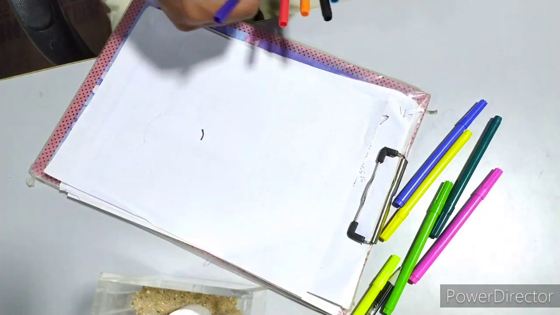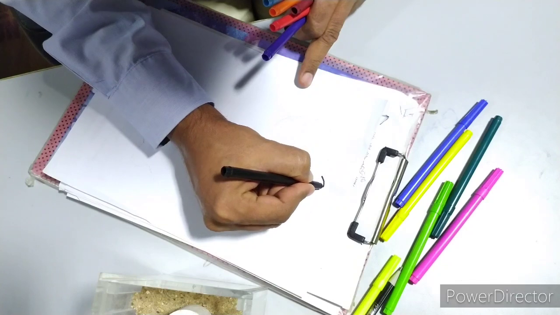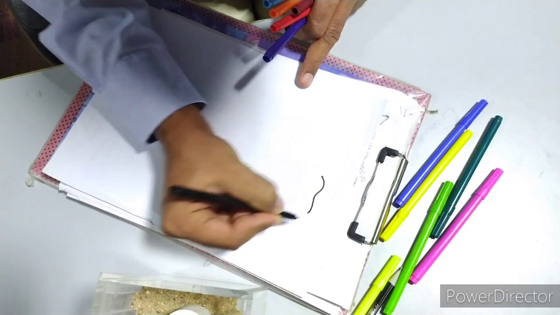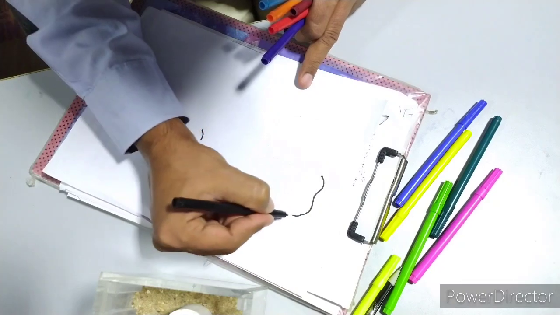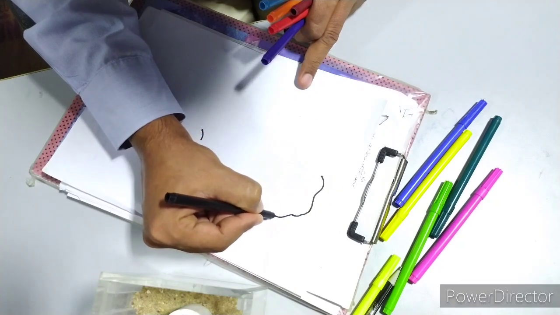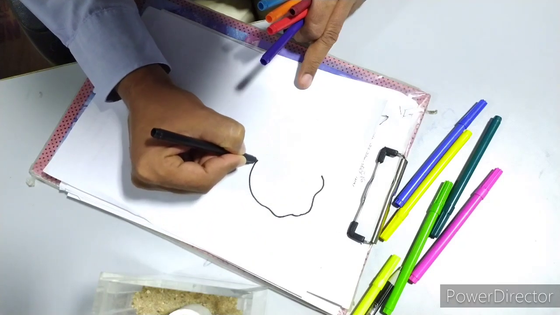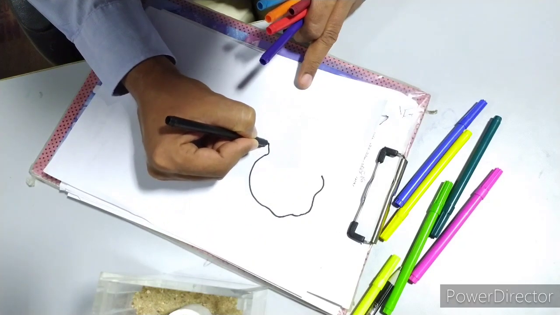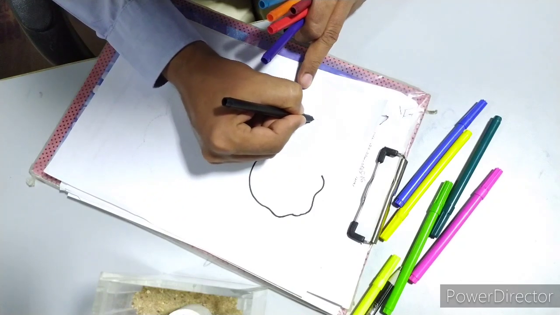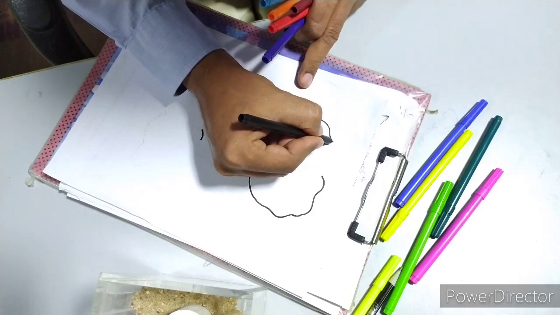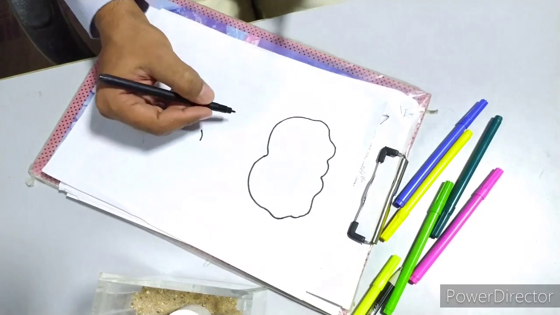Now what is sensory decussation? Look here. First outline the boundary here.